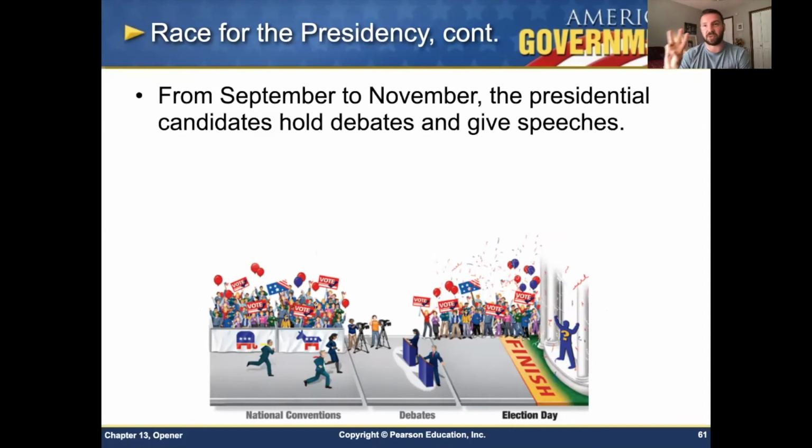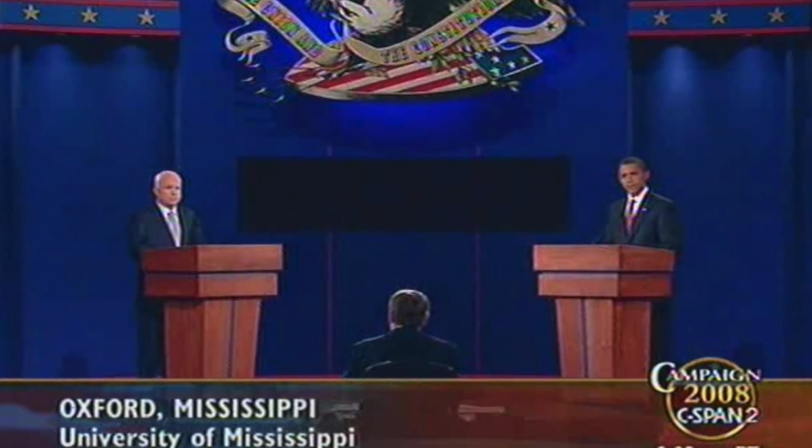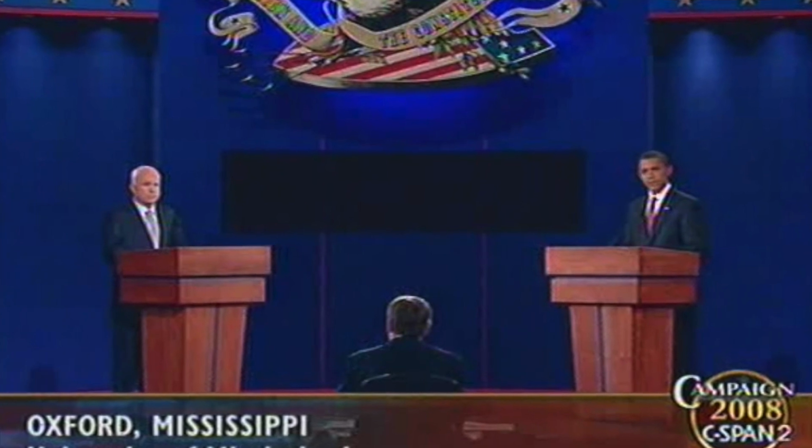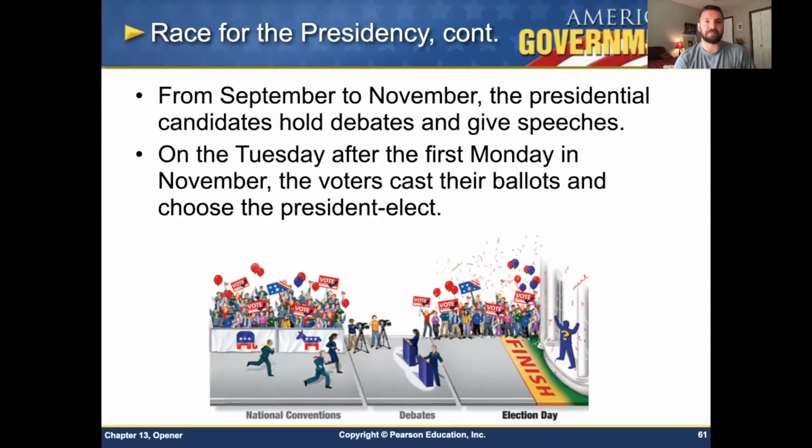You're going to have at least 3 presidential debates. Usually cities and colleges and universities will bid to host presidential debates. Another kind of neat thing, if you go back to the 2008 campaign, University of Mississippi, Ole Miss, was the host of the first presidential debate in that cycle between Obama and McCain.